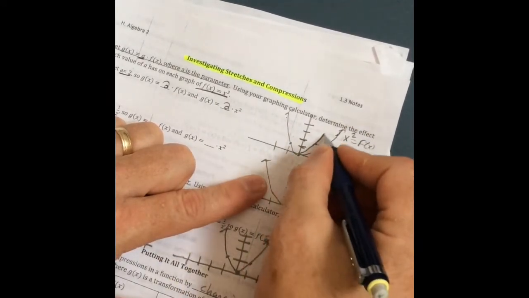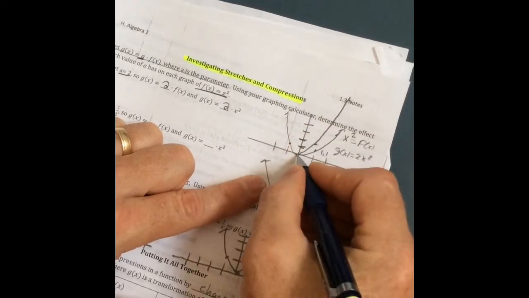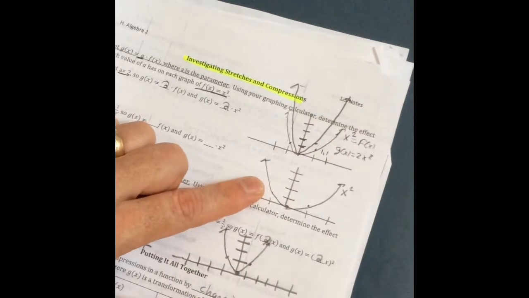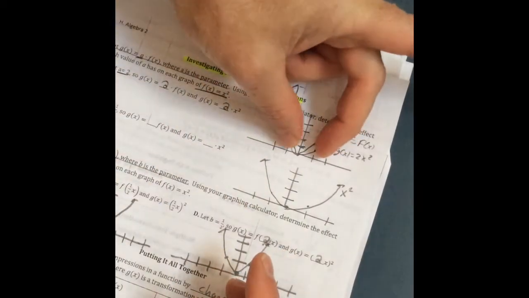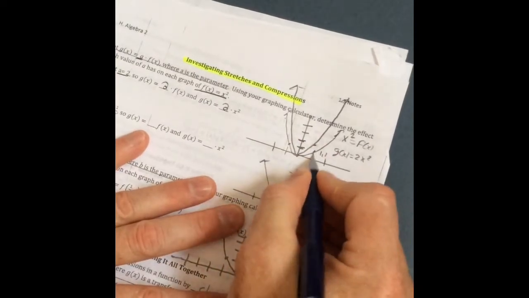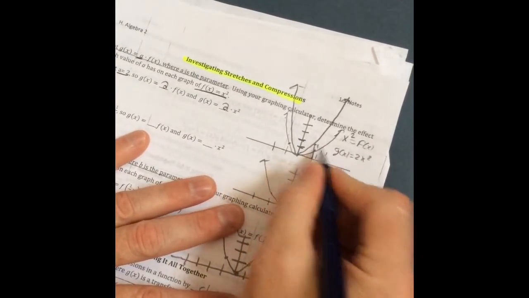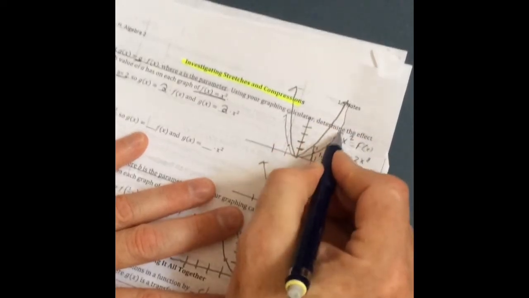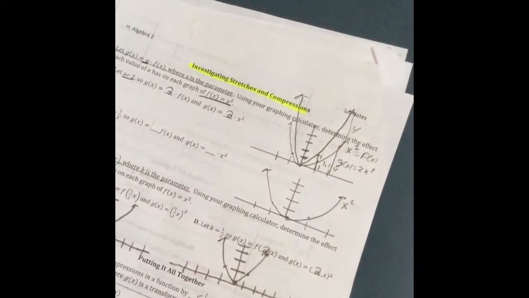And we're going to see something in which every part of this, let's mirror it on the other side. All right. Every part of this function is stretched twice as far away from the x-axis. If this was a measure of 1, now it's 2 1s. If this was a measure of 4, now it's 2 4s. Twice the distance from the x-axis.